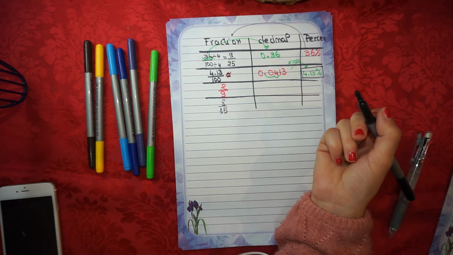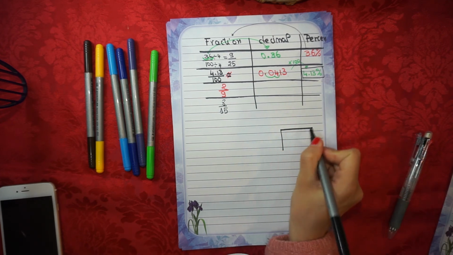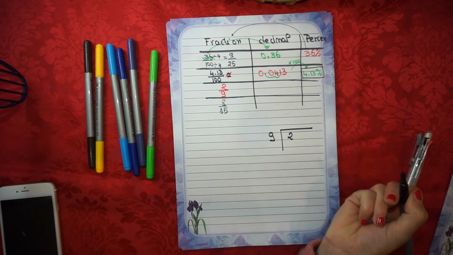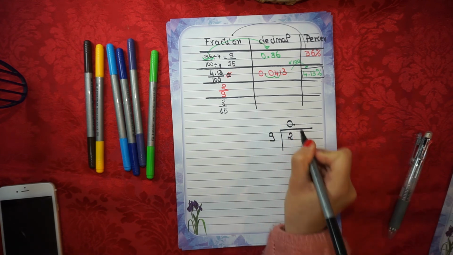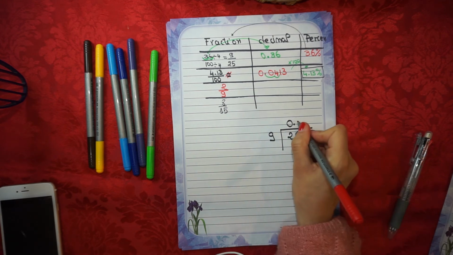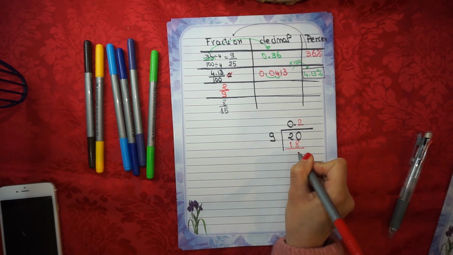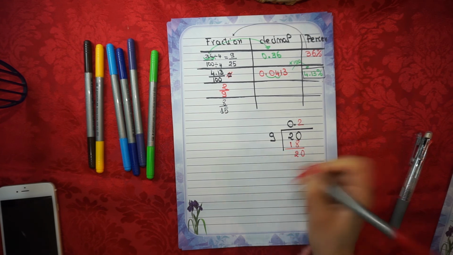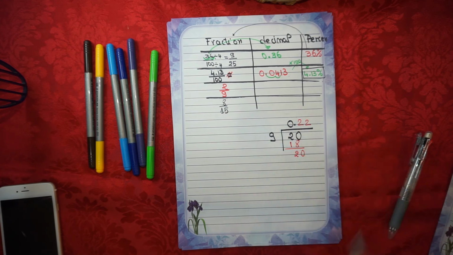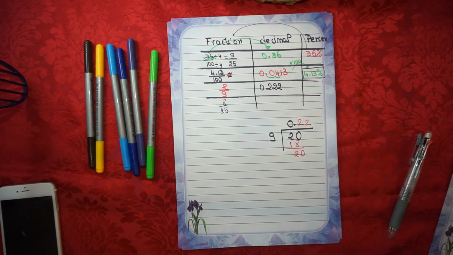Okay, now for 2 out of 9, how can I find the decimal number? I just have to do the long division. So can 2 be divided by 9? No, so it will be a 0, and I'm gonna add another 0. 20 divided by 9 will give me 2. So 2 times 9, sorry, it's 18. So again here it's a 2. And 20 divided by 9 is 2. So it's a repeated decimal. So it will be 0.222 because we need 3 place values after the decimal point.